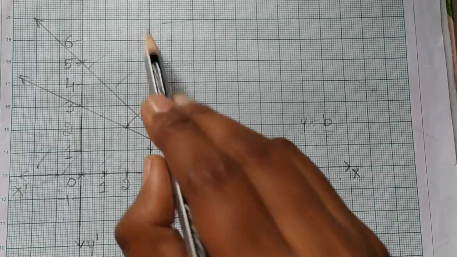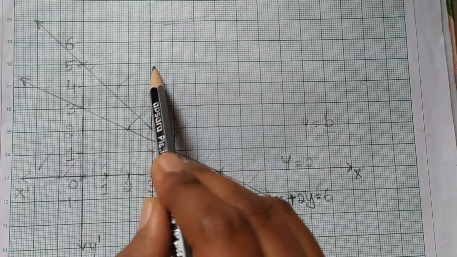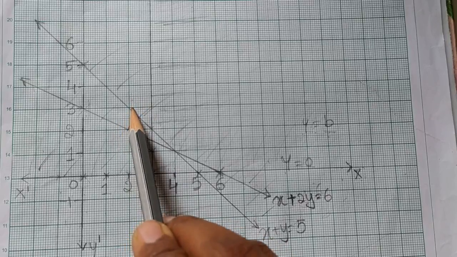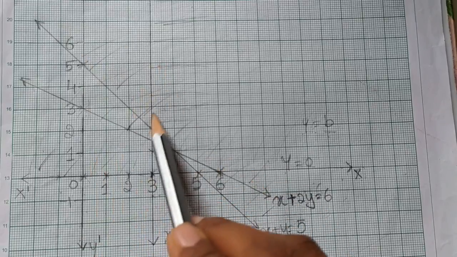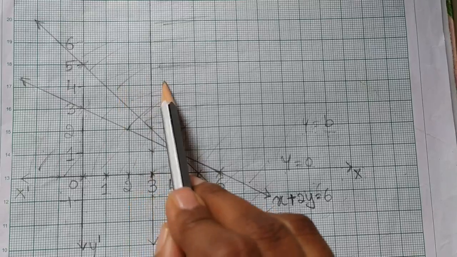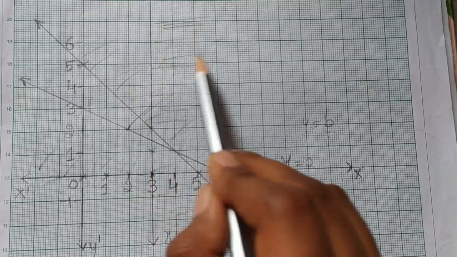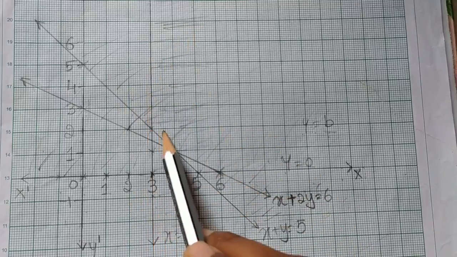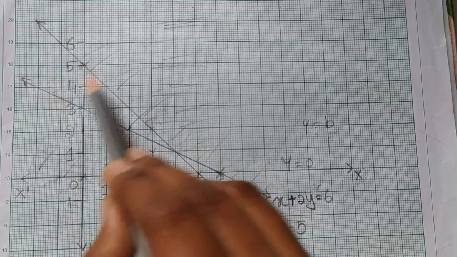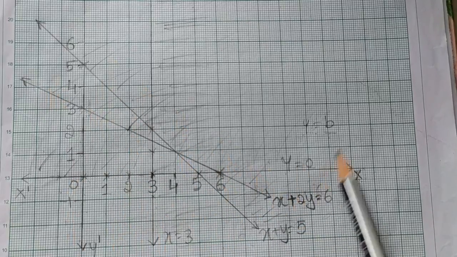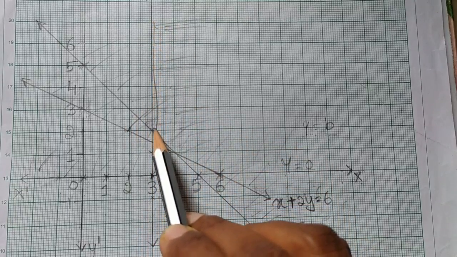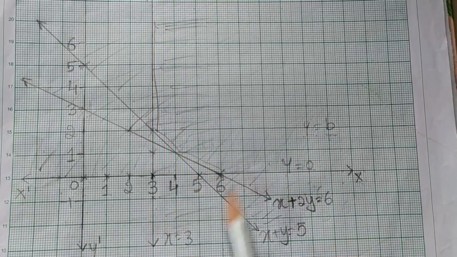For the first inequality, the solution region lies to the right side of the line. For the second inequality, the solution region lies away from the origin. Now the common region for these two inequalities is to the right side of the line and above the second line. For the third inequality, the solution region lies away from the origin. So common for these three is to the right side of this line and above both of the lines.